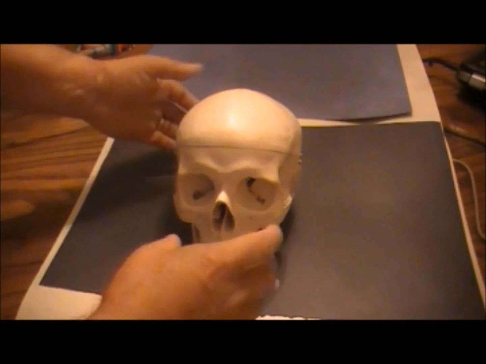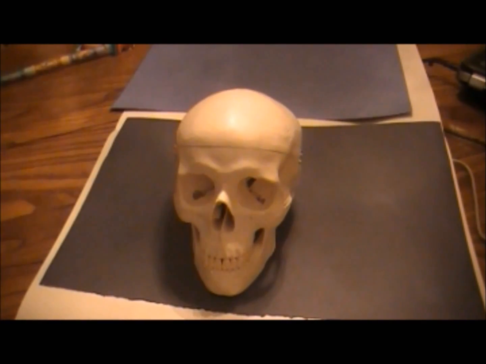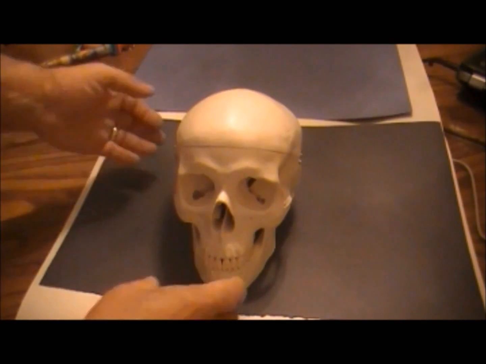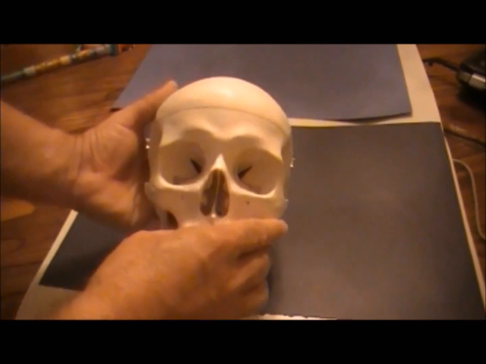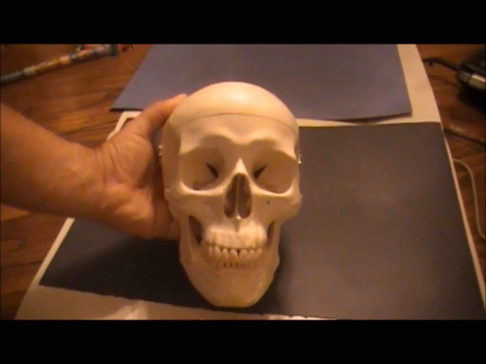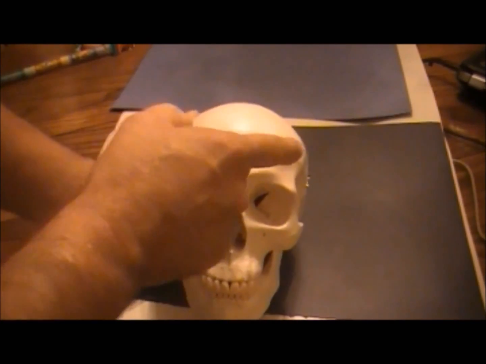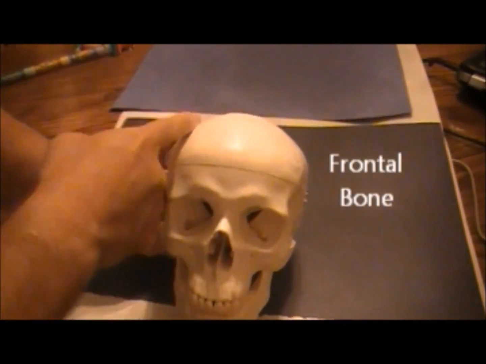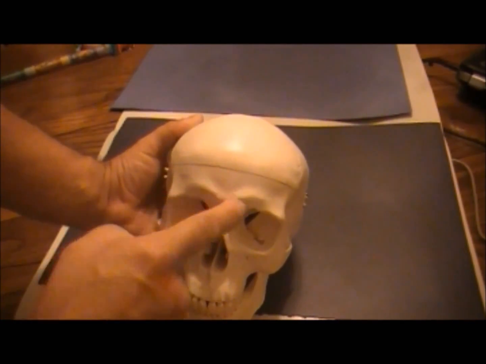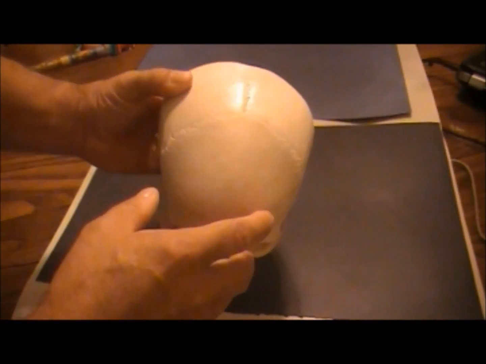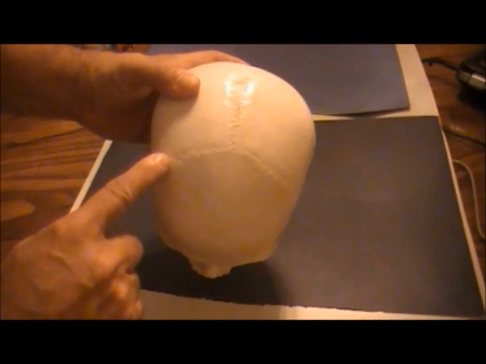Alright, on this slide here we're going to be looking at the major bones of the skull. Now we're going to start from the front view of the skull here, and from the front view of the skull you can see several prominent bones. The first one is the front bone right here that makes up your forehead. This is the frontal bone. Now the frontal bone extends all the way back from this line here.